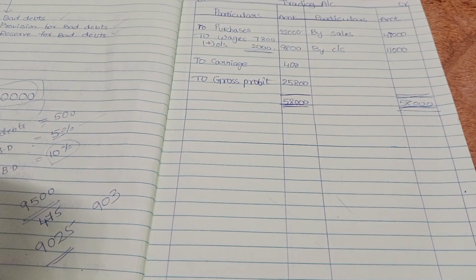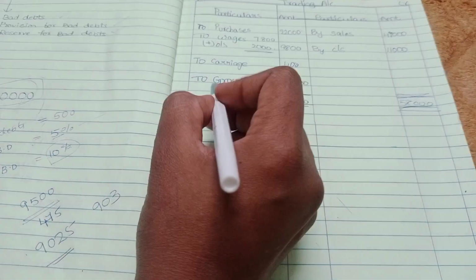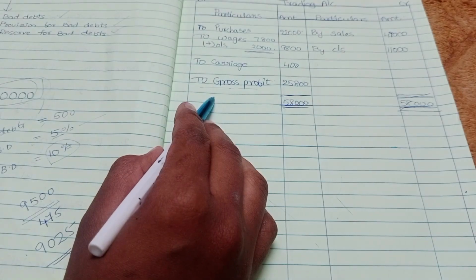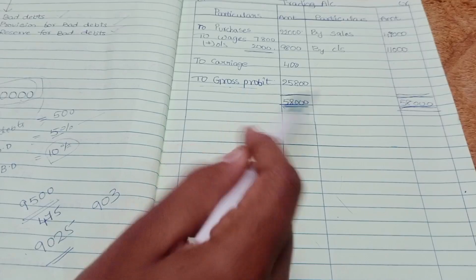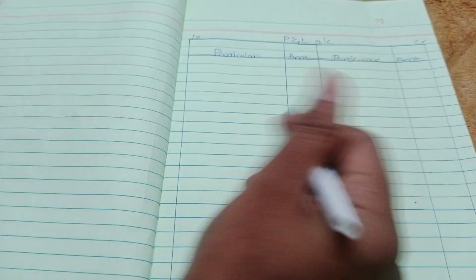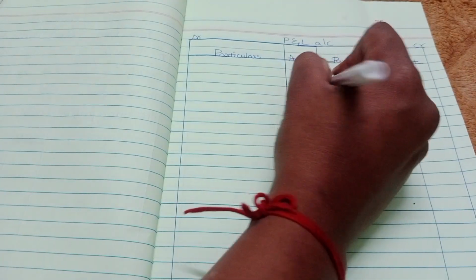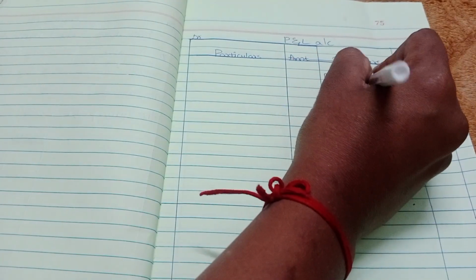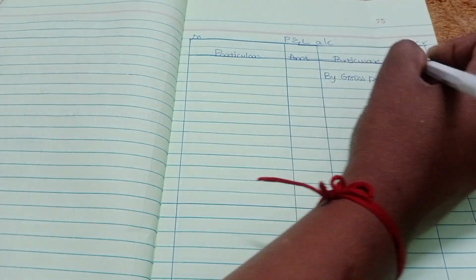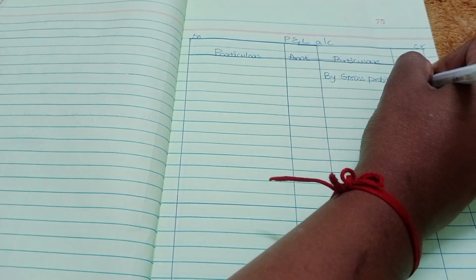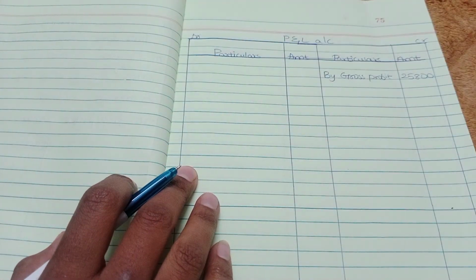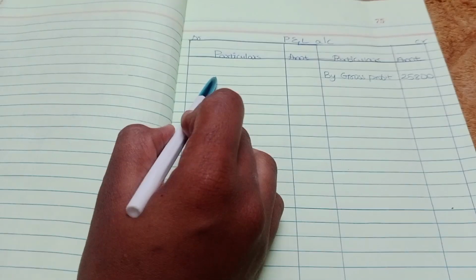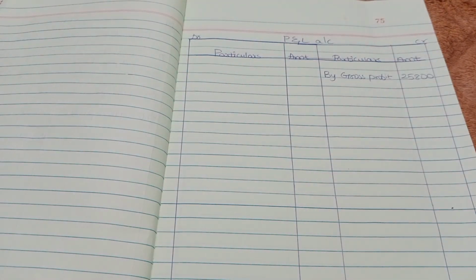Now for the P&L account, you need to remember that here we are having gross profit on the debit side. In the P&L account we need to transfer this amount to the credit side. This is the P&L account proforma, right? P&L account, debit and credit. So here it will come, by gross profit. What will be the amount? 25,800. Like this you need to do it. If you have got gross loss, it is credit here, and in the P&L it will be the debit side. So that is simple. Okay, next.